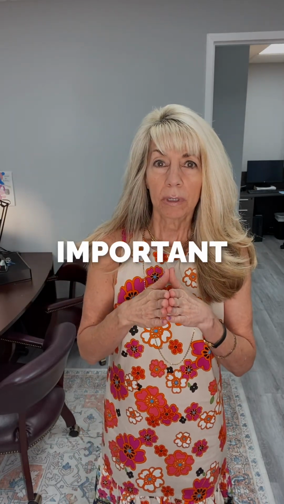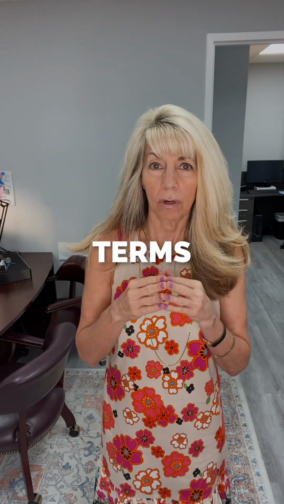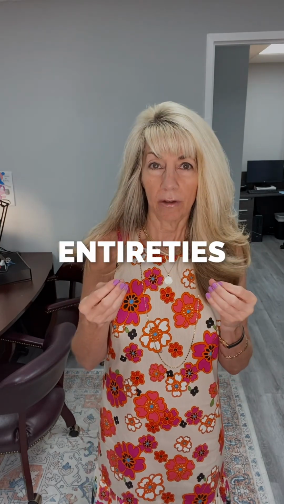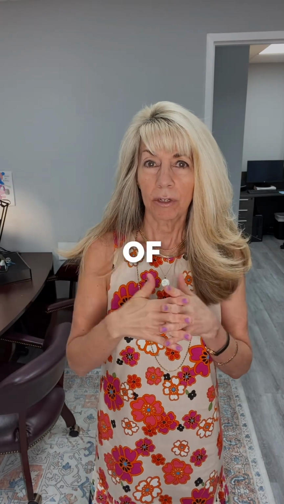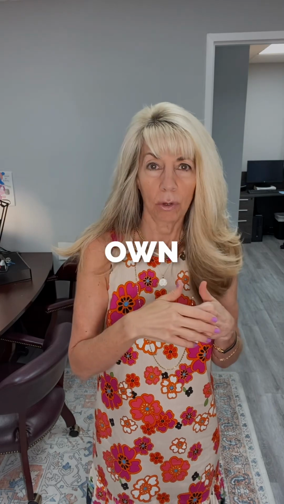So this can be an important distinction in how you own property, and a lot of people kind of confuse the terms. Married couples own the property as tenancy by the entireties. That is sort of an elevated joint tenancy with right of survivorship. And so if one spouse dies, the other spouse will own the property 100%.